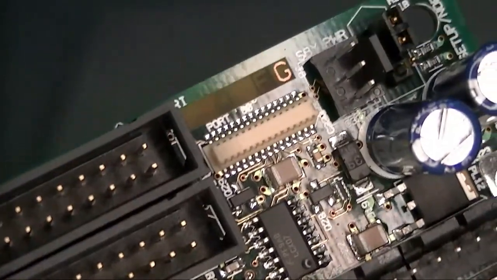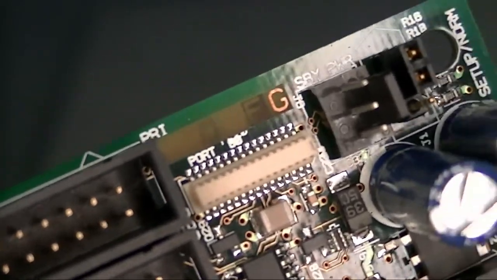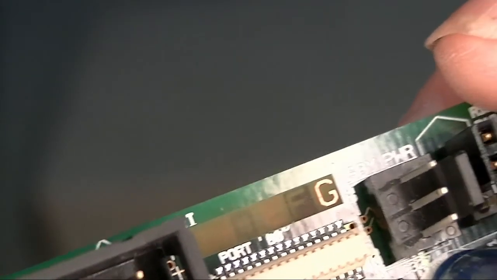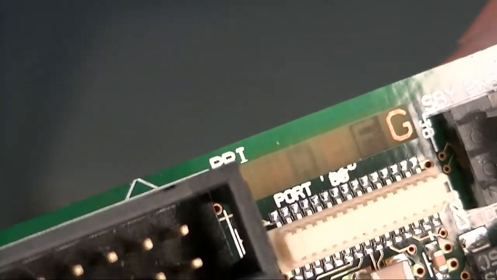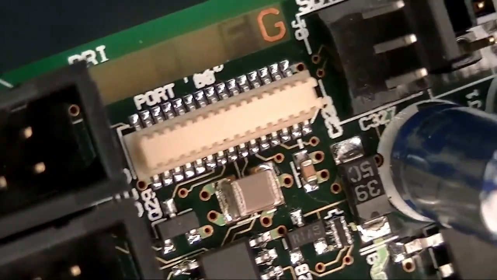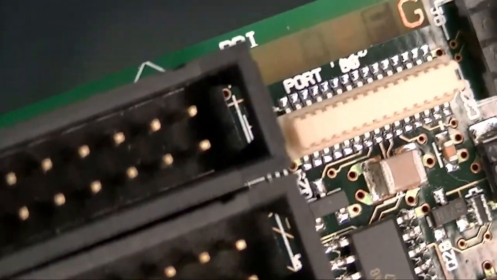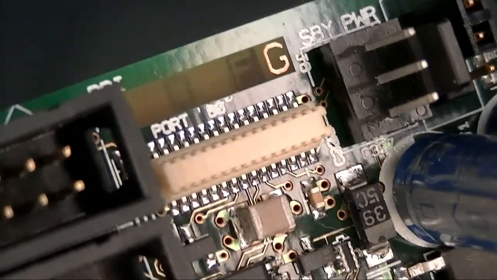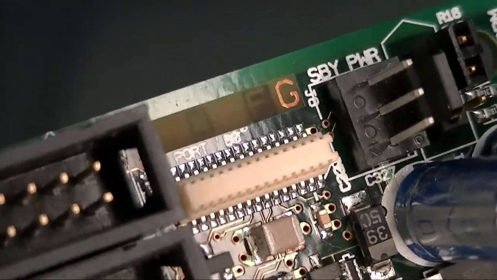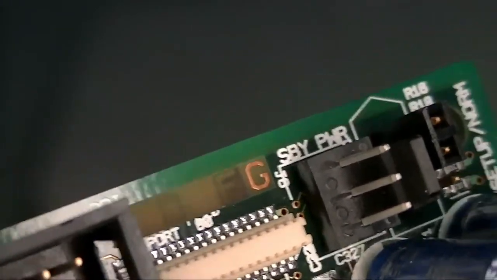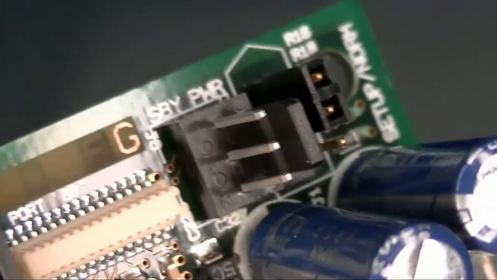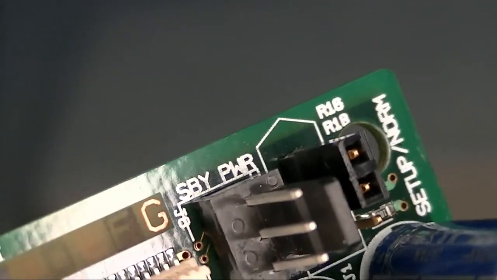And then looking up in the corner, this is marked actually as port 80 for that white connector. If I can, yeah, the 80 is not as visible on the camera as I'm moving it around. And I don't know if that's like a post code board that plugs into that, and that can give a little bit of indication on boot up if something's going wrong. Standby power. There's also a jumper probably for the CMOS reset of setup and normal mode.